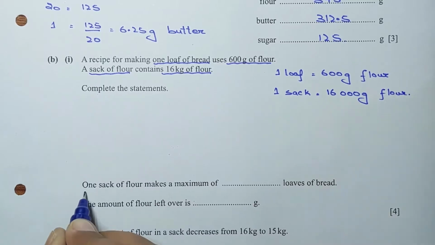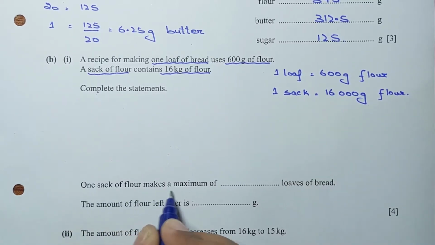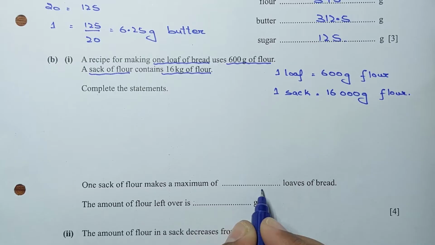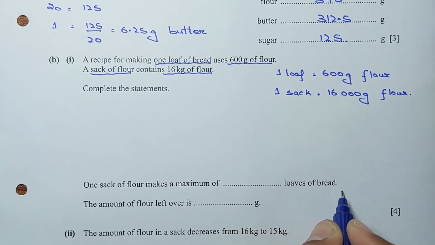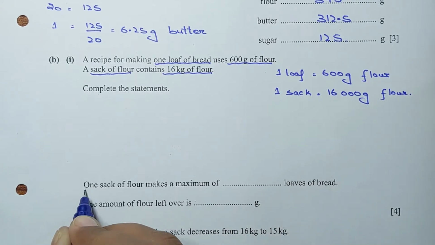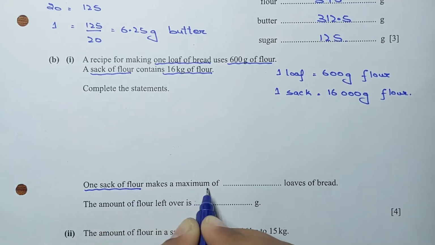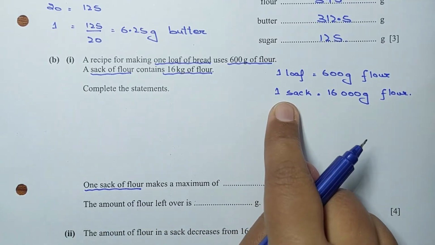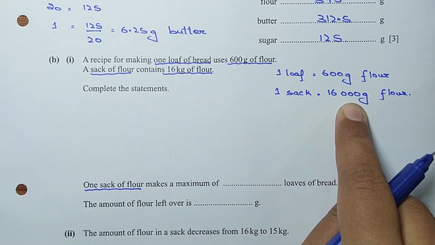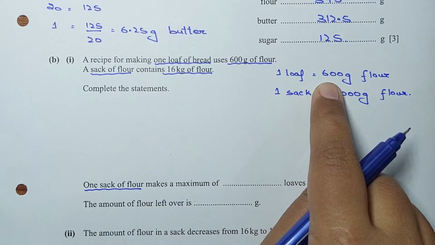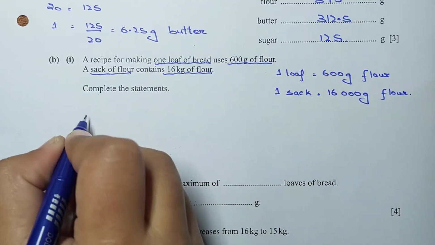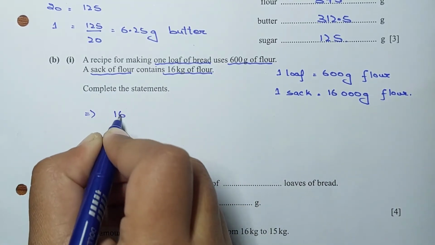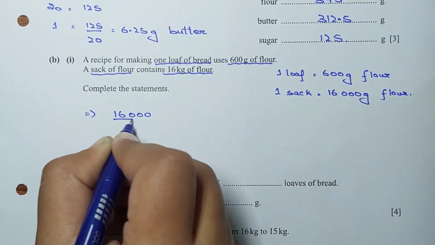Right? Okay, 1 sack of flour makes a maximum of blank loaves of bread. So 1 sack of flour contains this much flour, and we can do 16,000 divided by 600.